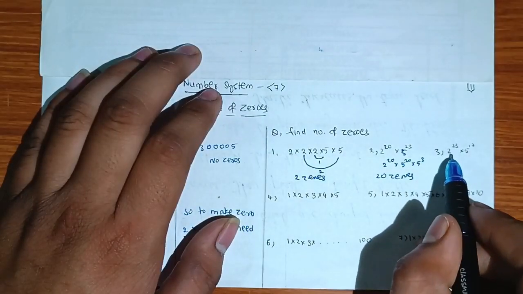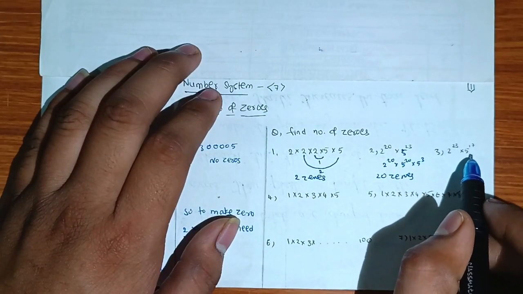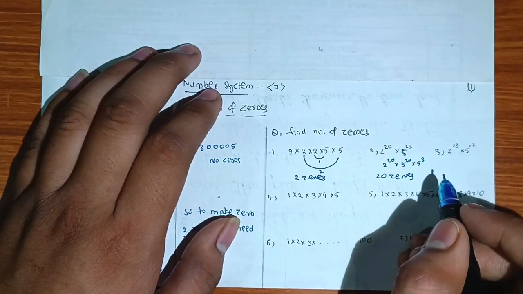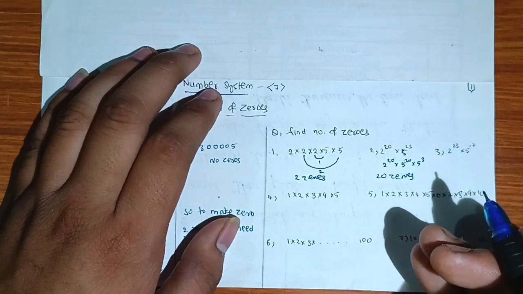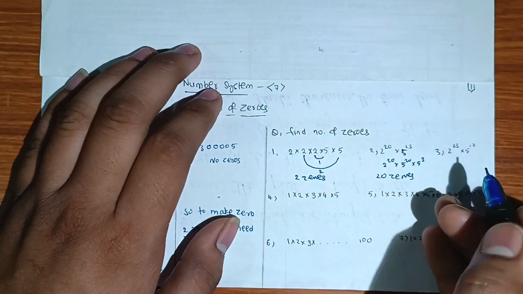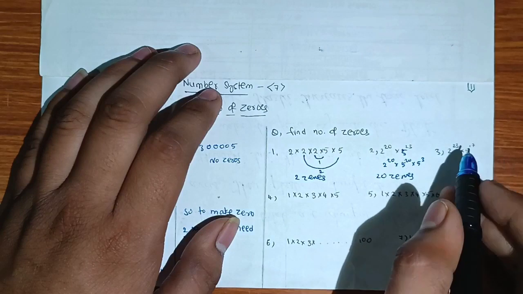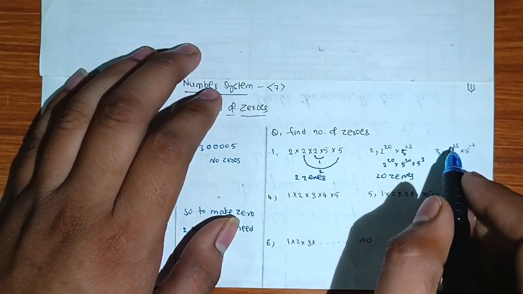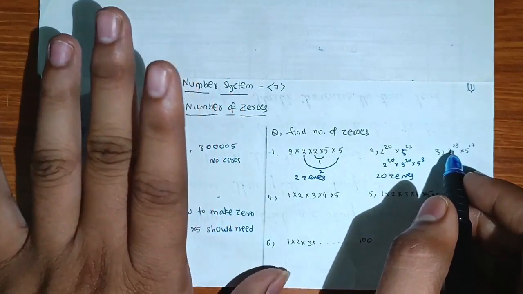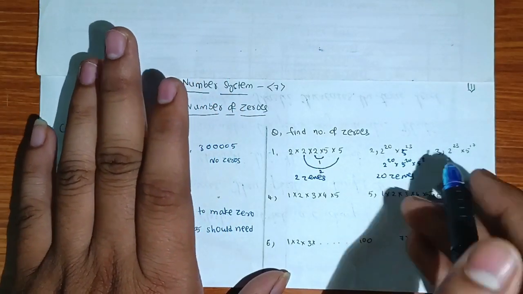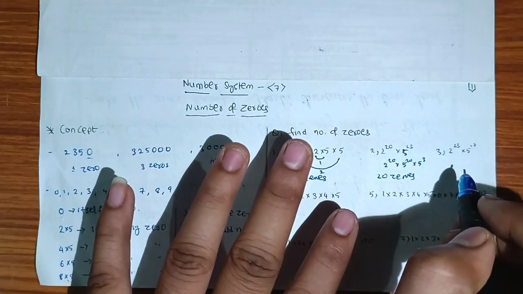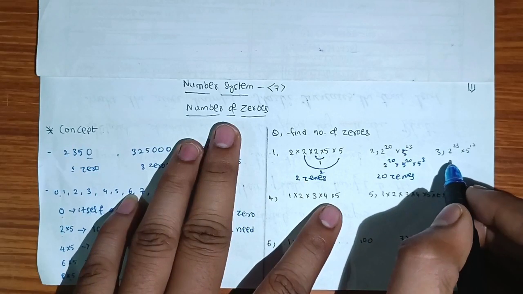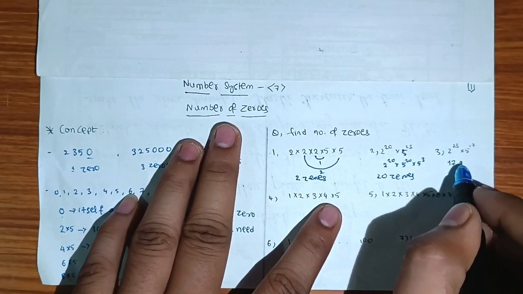Similarly here, if we have 2 power 23 multiplied with 5 power 17, it can form only 17 pairs, because the lowest count is that of 5, which is 17. It can multiply up to 17 times only, and the remaining 6 multiples of 2 will go to waste. It is able to form only 17 pairs of 2 into 5. So in that case we have only 17 zeros.